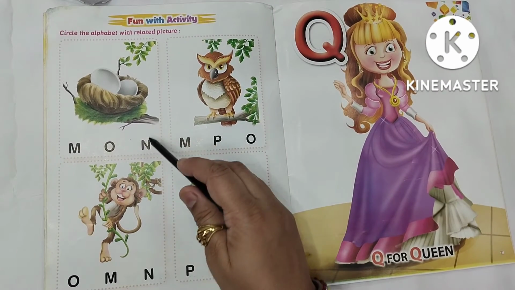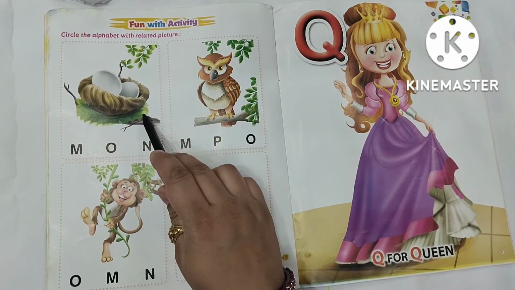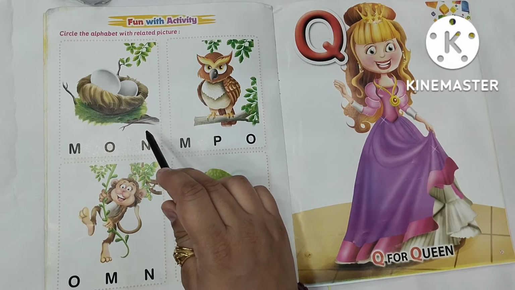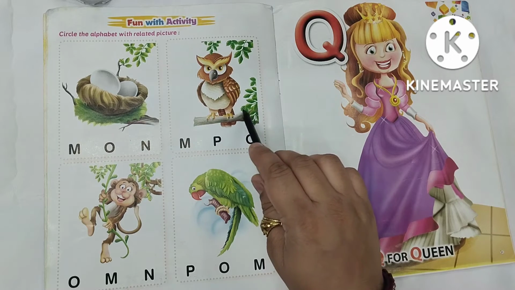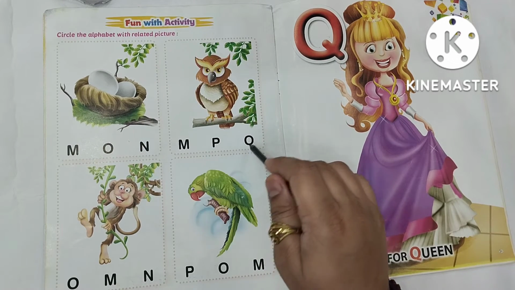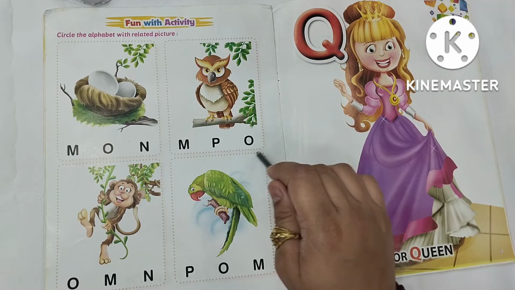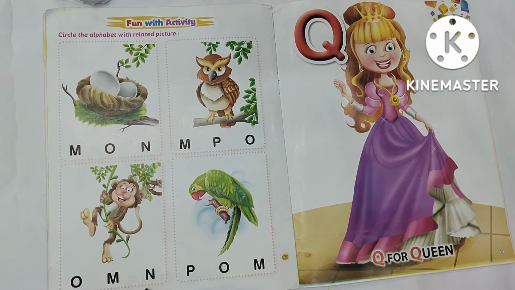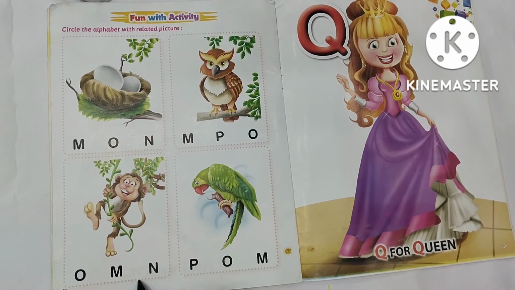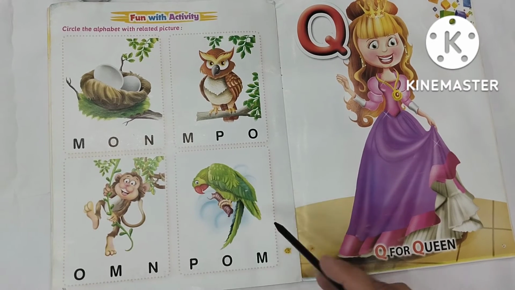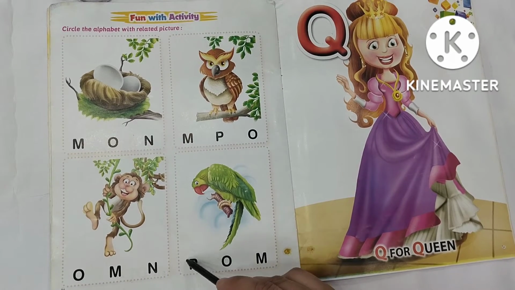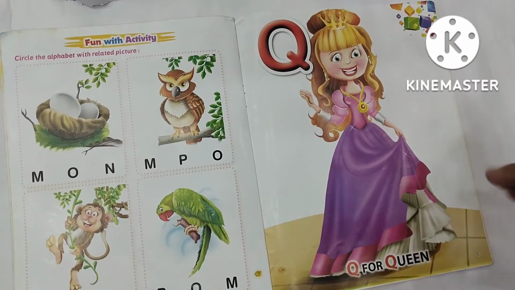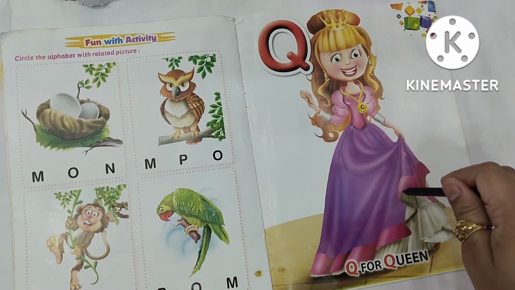Now fun activity. What is this? Yes. And nest. Very good. What is this? Oh, owl. Very good. What is this? M monkey. Very good. What is this? P parrot.